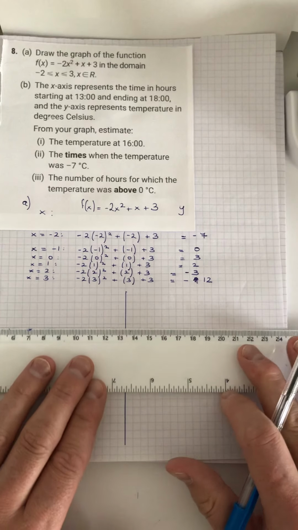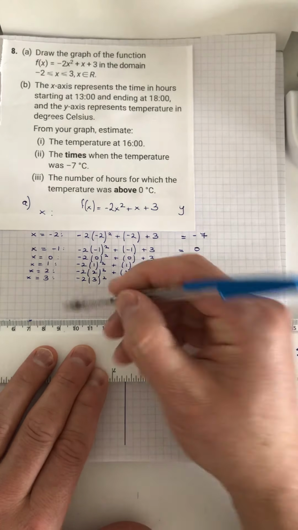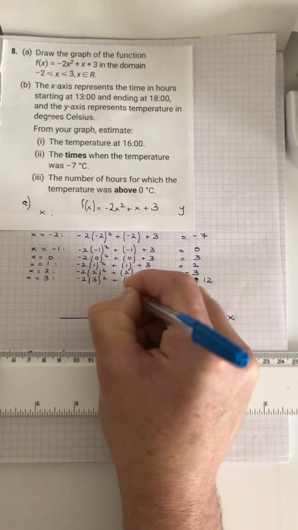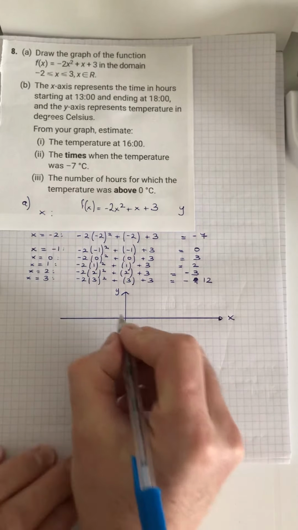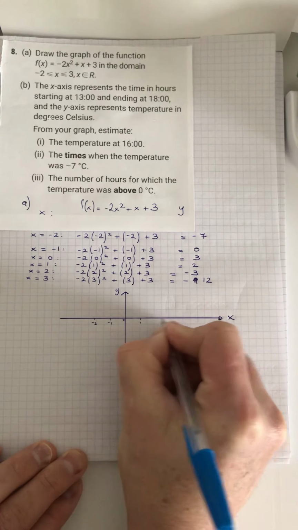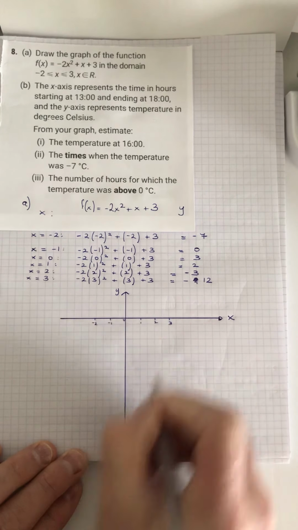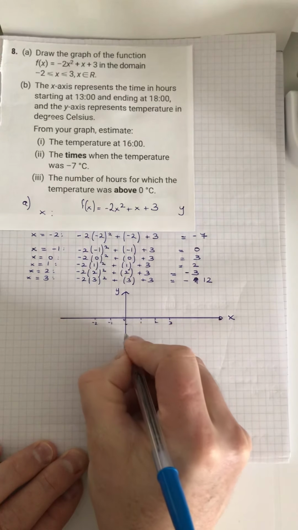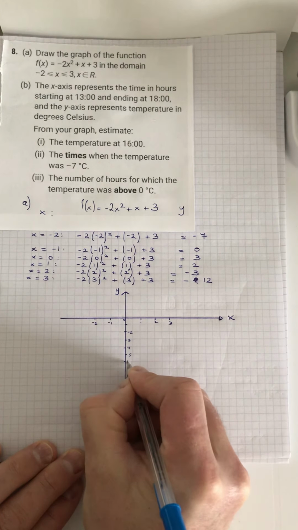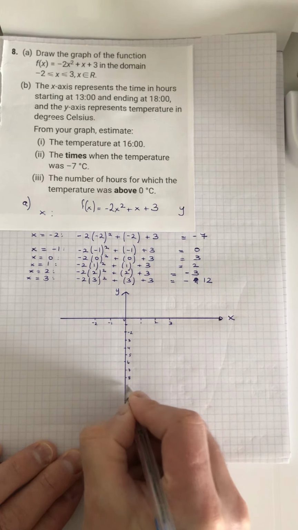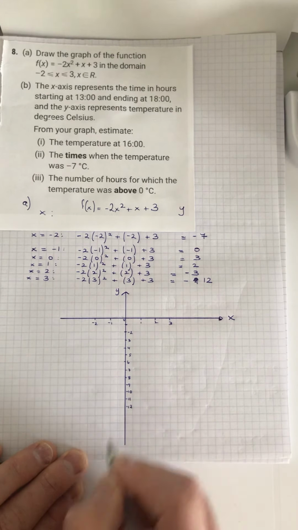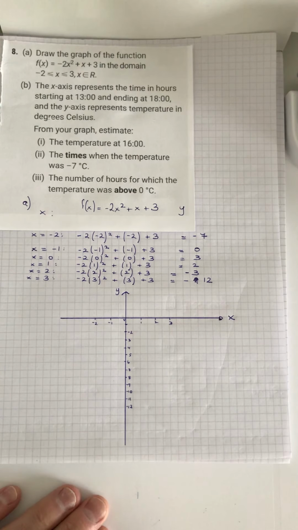Okay, so it's mainly minuses, so I'll give loads of room down below. We have our x-axis, we have our y-axis. We're going across -1 and -2, 1, 2, and 3. Then -1, -2, -3, -4, -5, -6, -7, -8, -9, -10, -11, -12. Okay, and now you're going to plot the points.